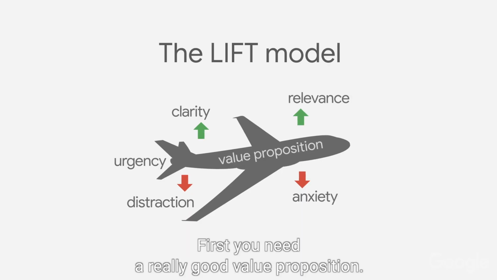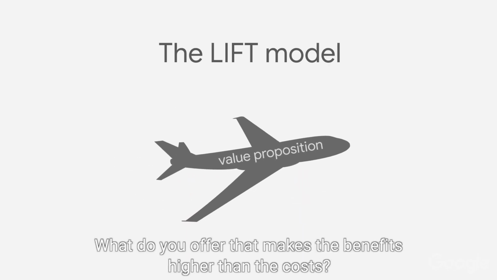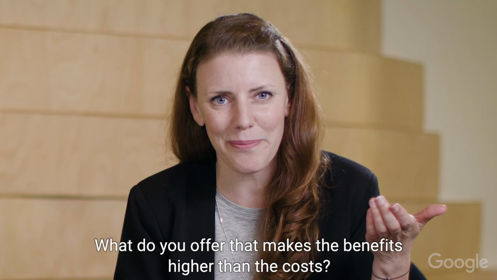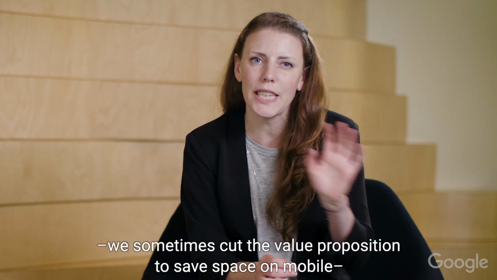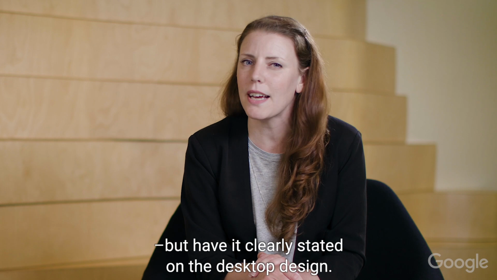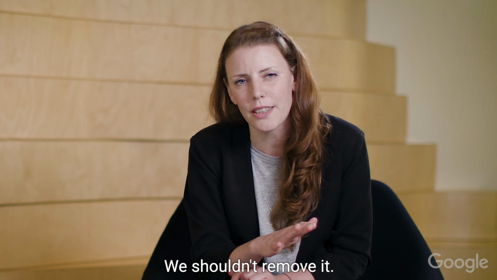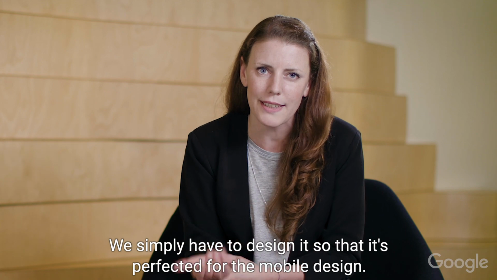First, you need a really good value proposition and put it above the fold. What do you offer that makes the benefits higher than the costs? Now, a problem that I'm seeing is that we sometimes cut the value proposition to save space on mobile, but have it clearly stated on the desktop design. But we shouldn't remove it. We simply have to design it so that it's perfected for the mobile design.